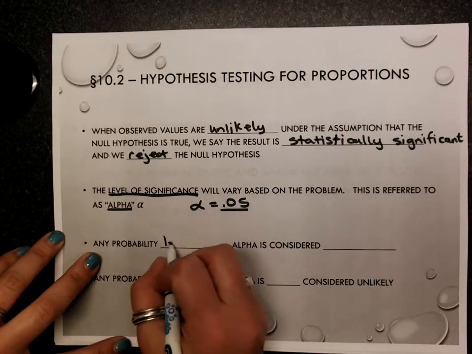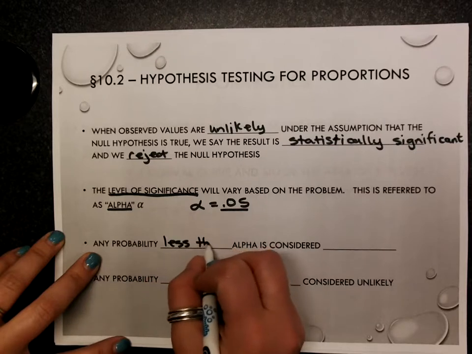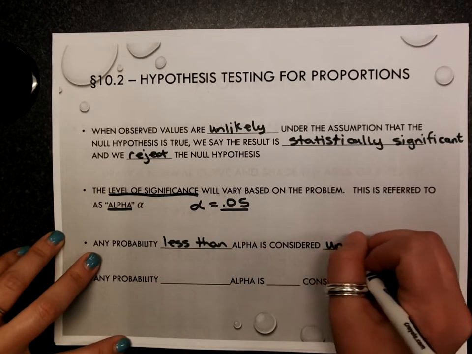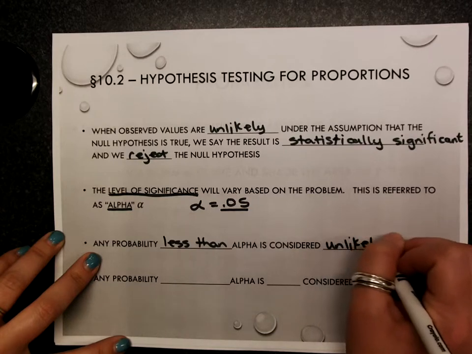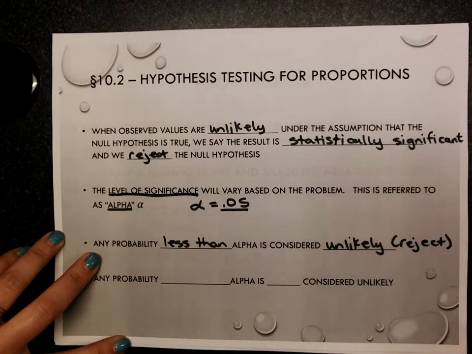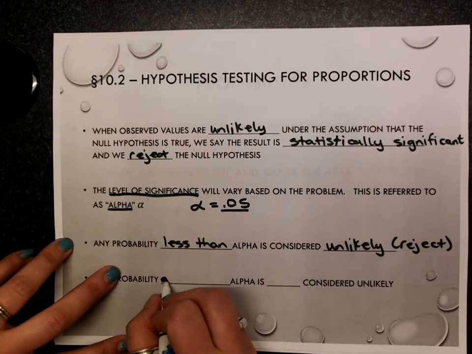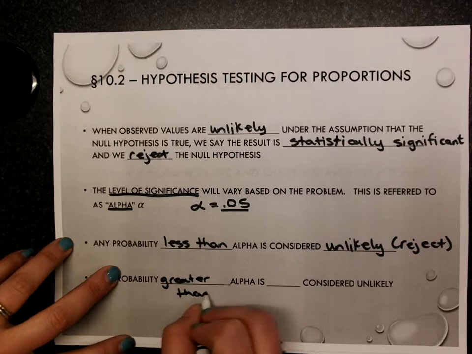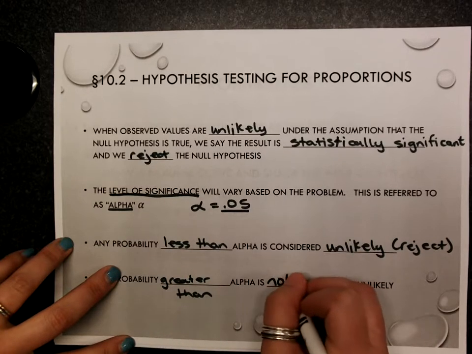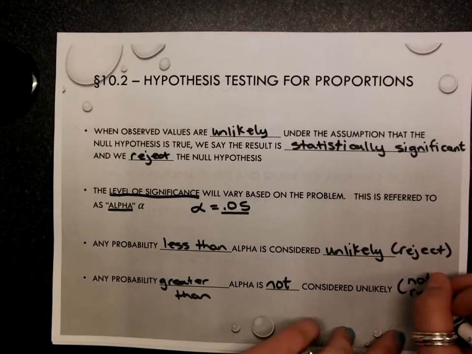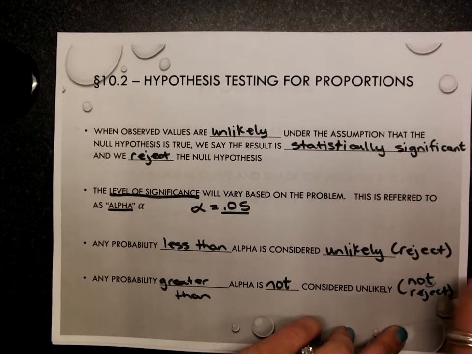Any probability less than alpha is considered unlikely, and that's when we would reject the null hypothesis. Any probability greater than alpha is not considered unlikely, and we would not reject the null hypothesis.